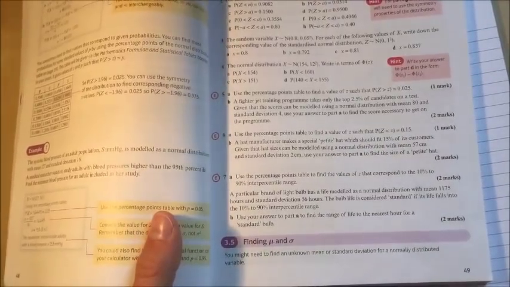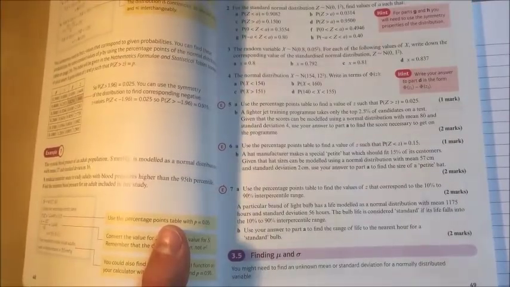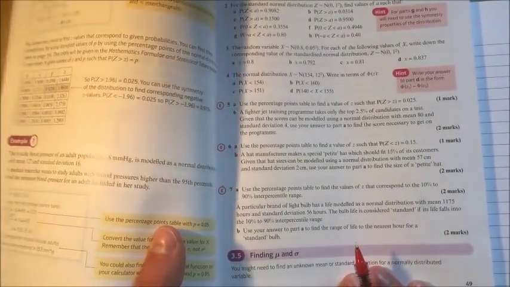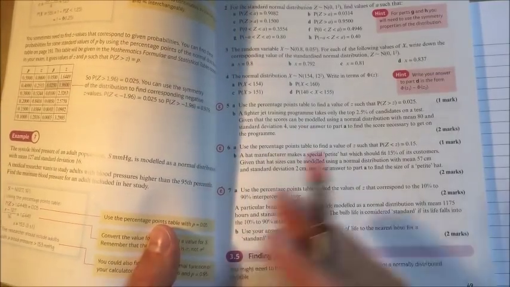So section 3.5, and we're looking at finding mu and finding sigma. Now I would say, as I've said a few times in various bits of this chapter, if you're not confident with sections 3.1, 2, 3 and 4, I would go back and look at those thoroughly. Don't try and plow into this.